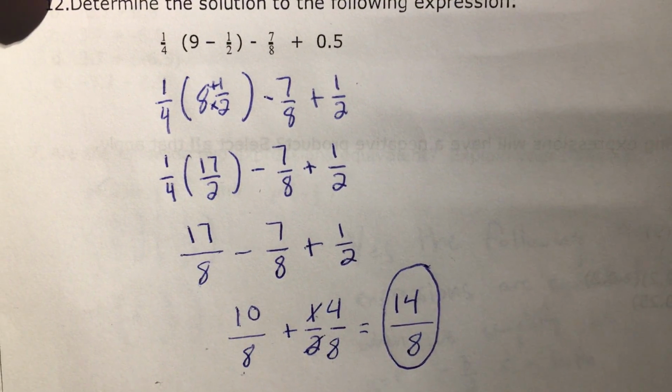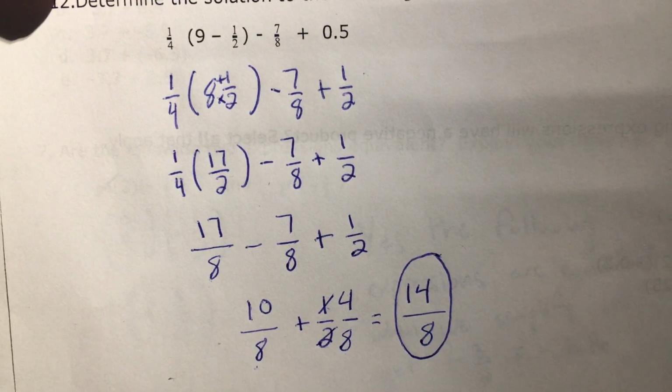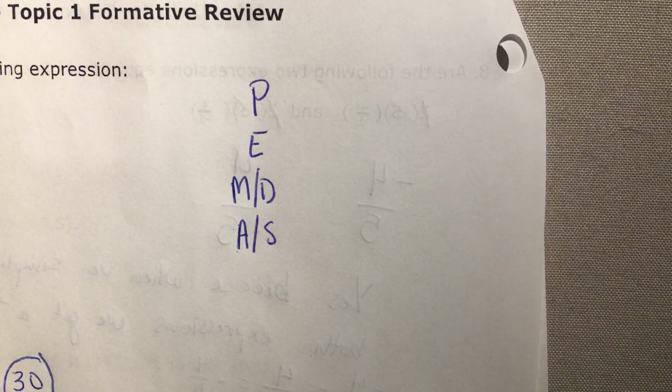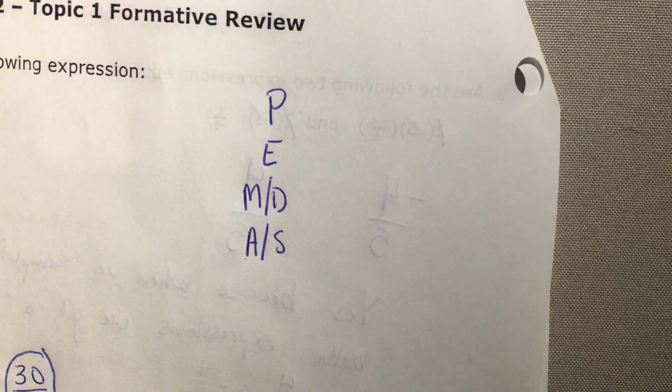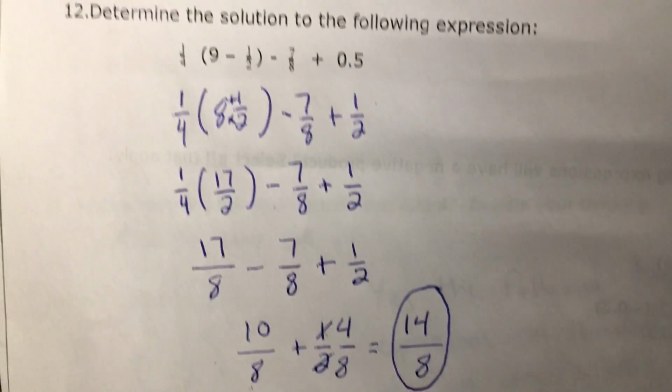When we look back at it, it is a lot of work. But when we take it step by step and we follow our PEMDAS, which is parentheses, exponents, multiplying, dividing, then adding or subtracting, it really makes it quite doable. Good luck.